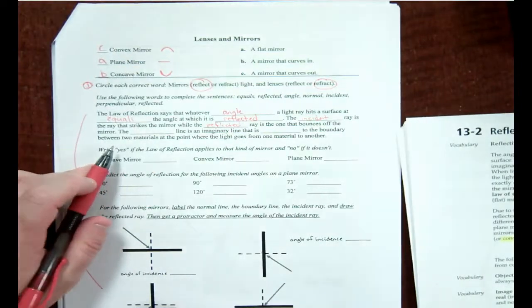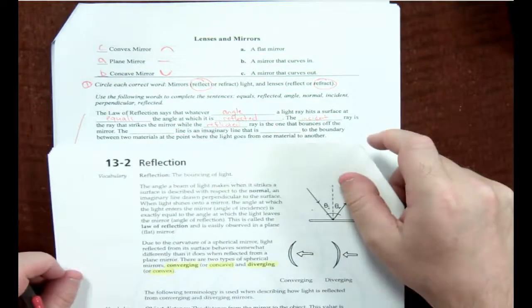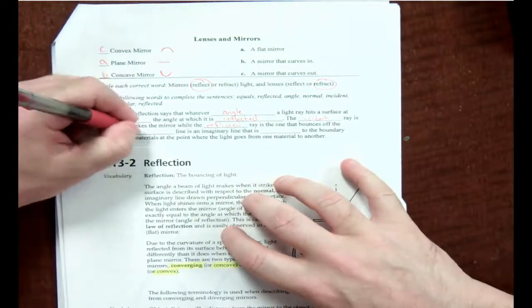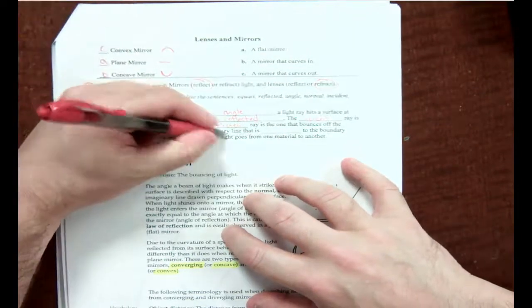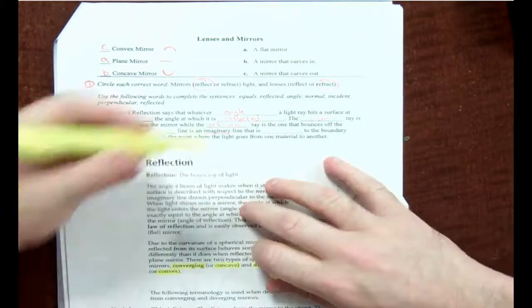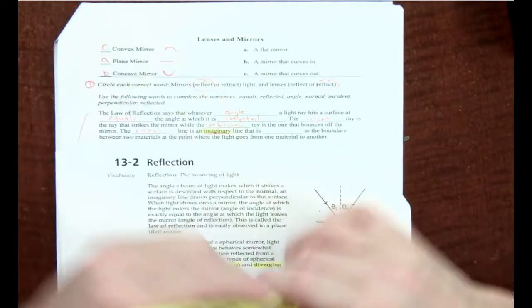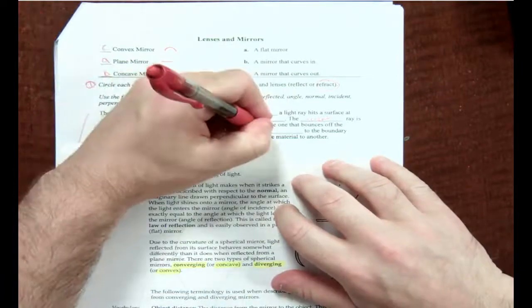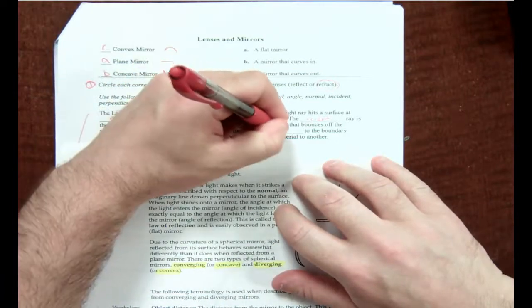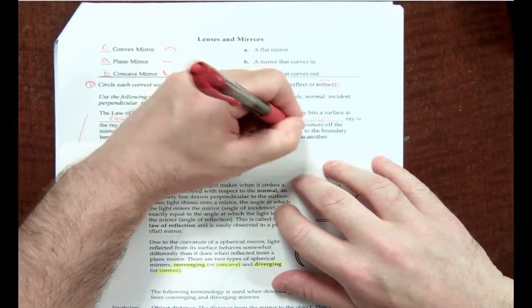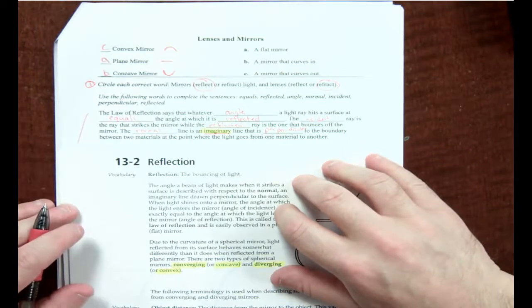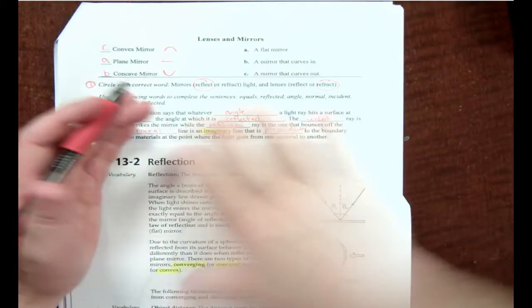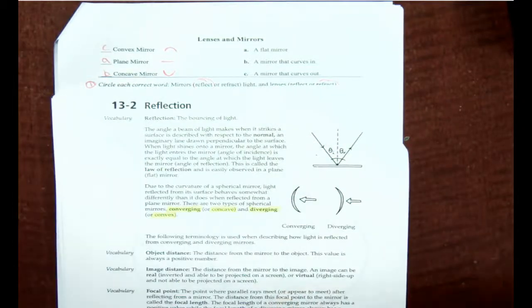Okay, so let's keep going. Next blank. The normal line is the imaginary line. This is important. That is perpendicular to the boundary line. We're going to go over that, and we're going to look at an image in a second. Perpendicular with a C. Cool. Between the boundary line, between the two materials at the point where the light goes from one material to another. So, let's look at that in the notes, just so we can make sure we got it.